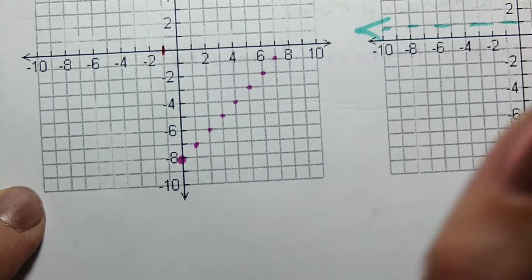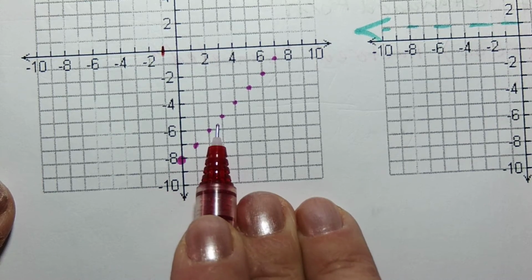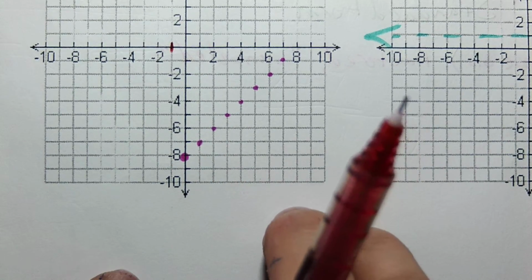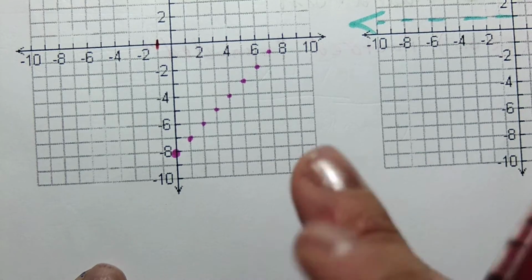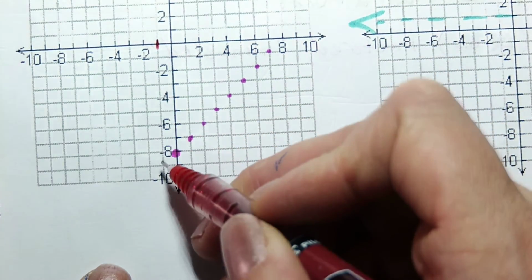I better zoom in. I started at the y-intercept of -8 and went up 1 over 1 each time. So it's going to be a line, but at -1 we are going to have a restricted value.